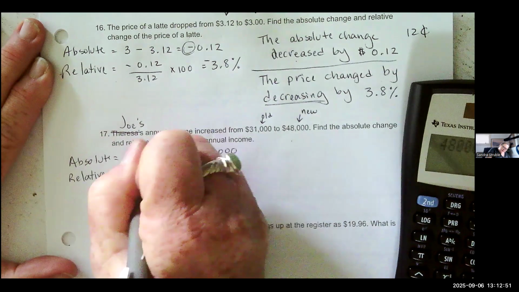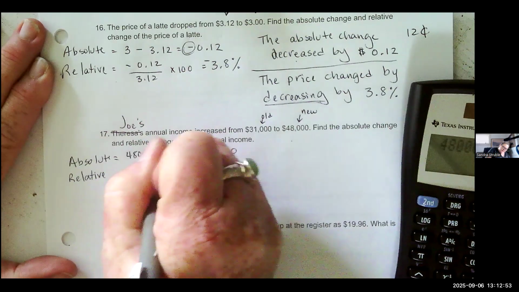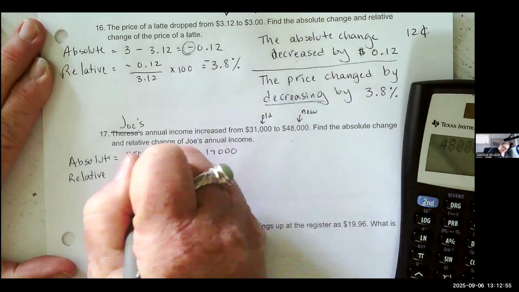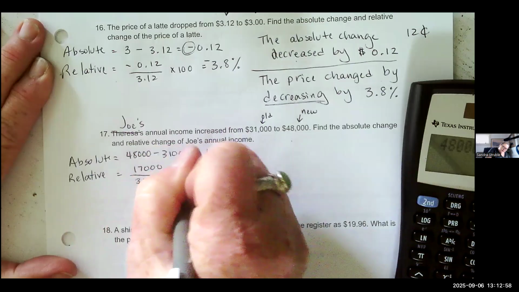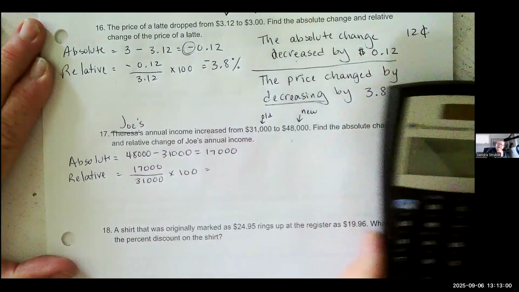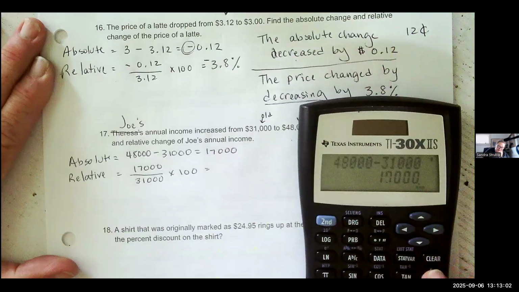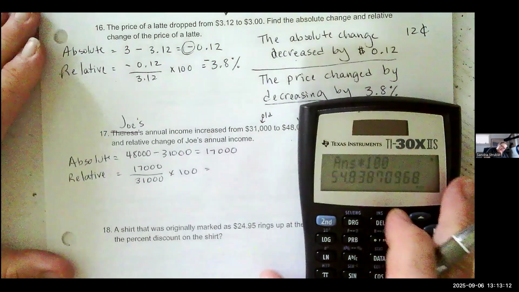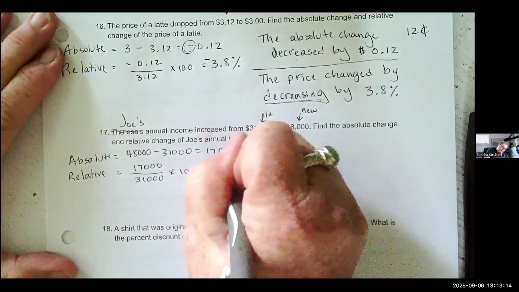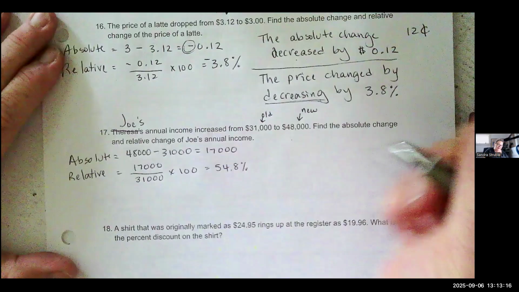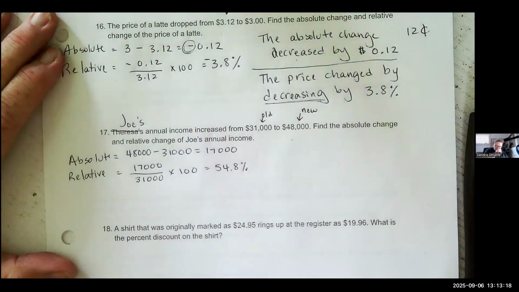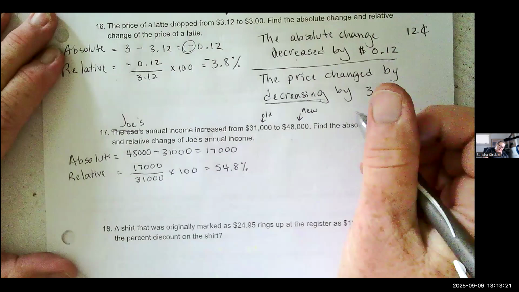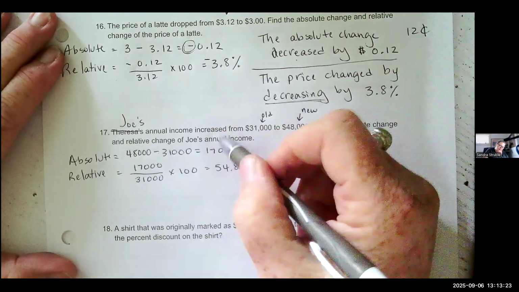is going to be the absolute change divided by the old value times 100. I've already got the absolute change in here, divided by the 31,000 times 100. And it's 54.8%. Okay, well, we can see that it increased because they're both positive. All right. So what we would say is Joe's annual income increased.